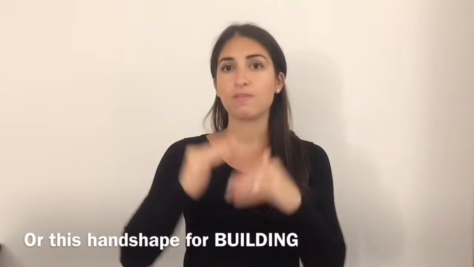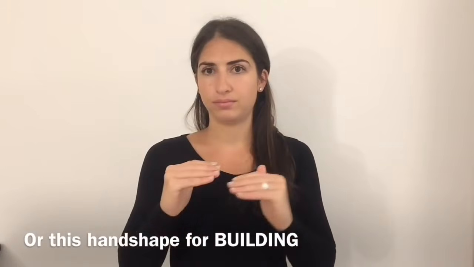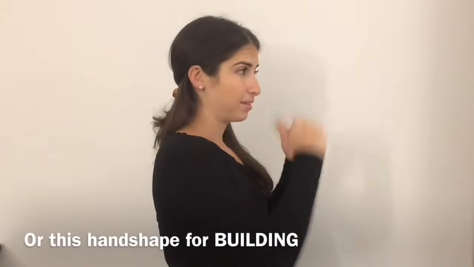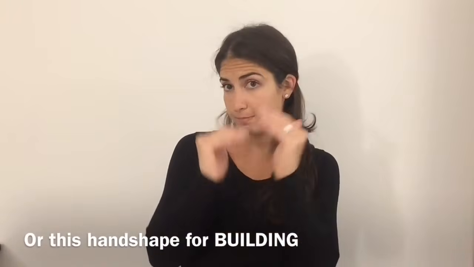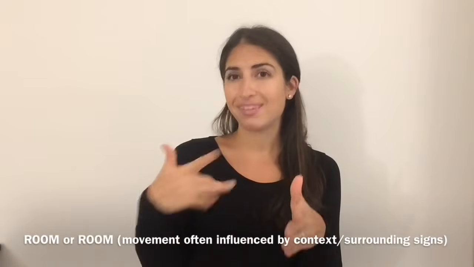Building. Or you can use this hand shape, building. So school building. Room. You can sign it either way.